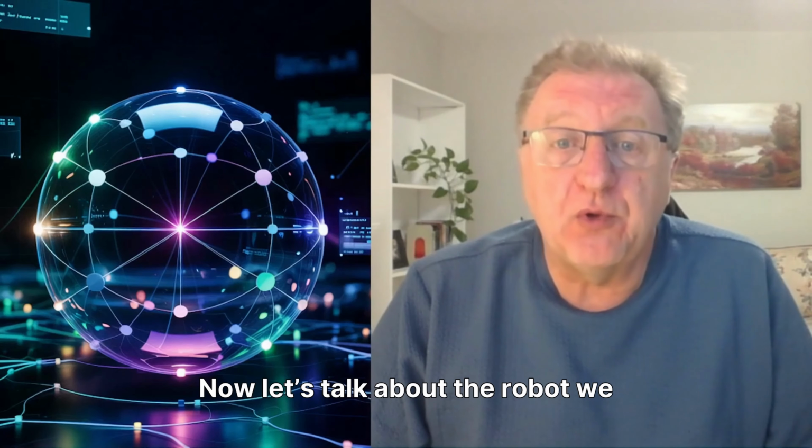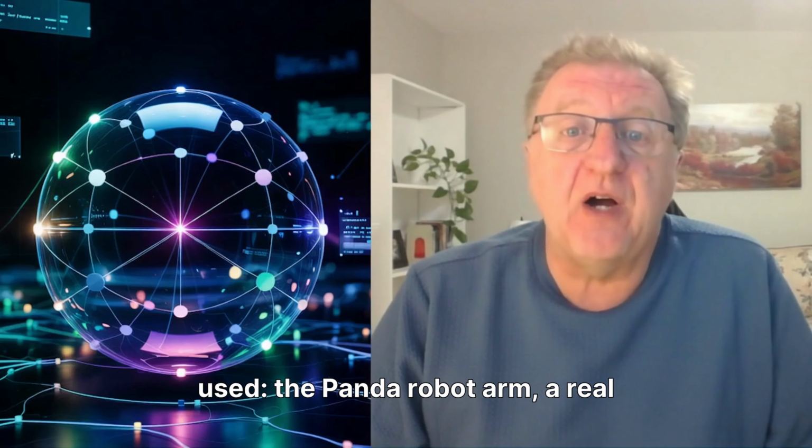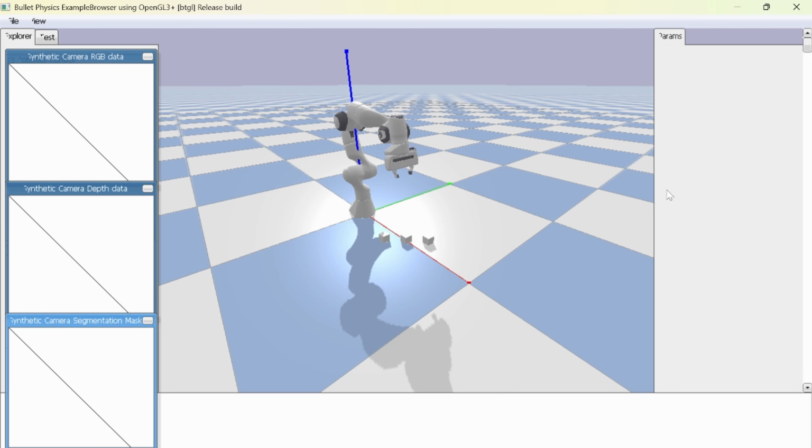Now let's talk about the robot we used, the Panda robot arm, a real collaborative robot created by Franka Robotics. In our simulation, PyBullet provides a digital model of the Panda arm, including its joints, gripper fingers, and physical constraints. Because of this, the Python program can control the simulated robot in almost the same way real robotic software would control a physical machine.